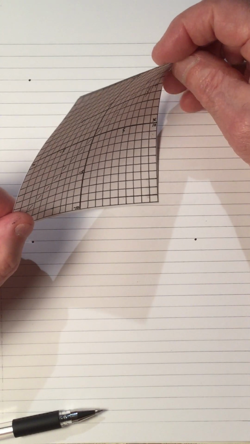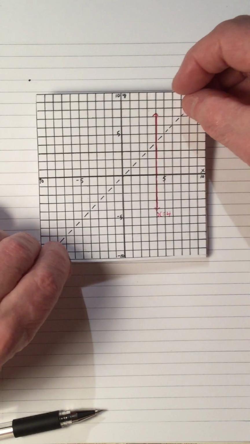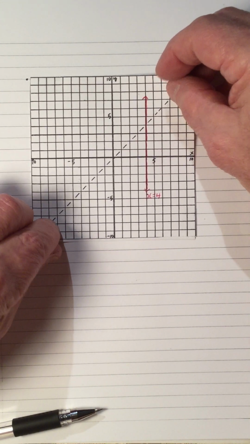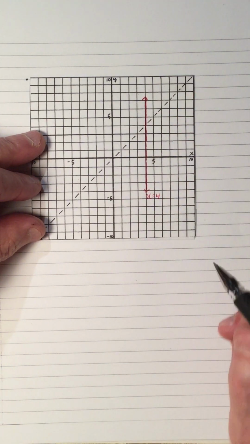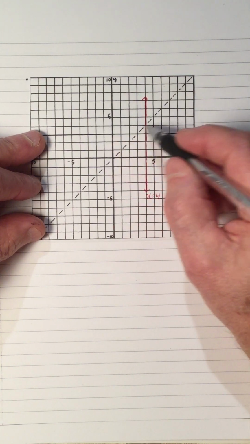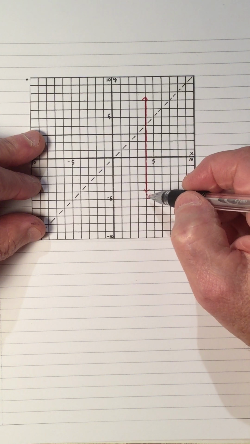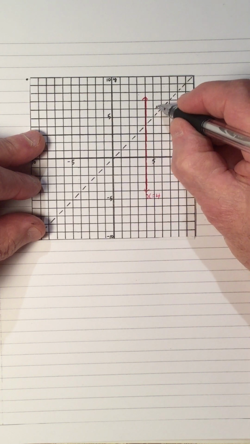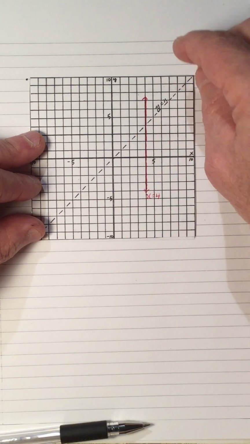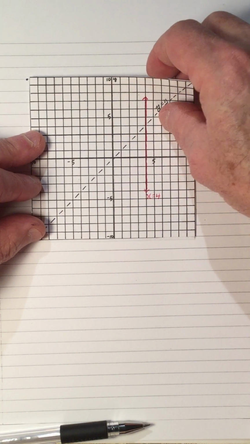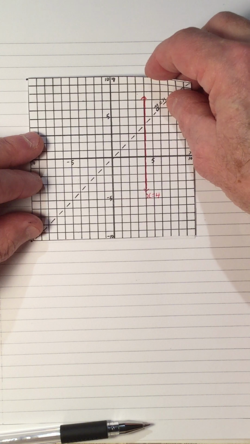I'm flipping it over, notching it down. There it is. And so with y equals x, the y changes to an x. So instead of a horizontal line, we have a vertical line, which is x equals 4. Again, reflecting in the line y equals x, a horizontal line becomes a vertical line because we switch the y and the x.